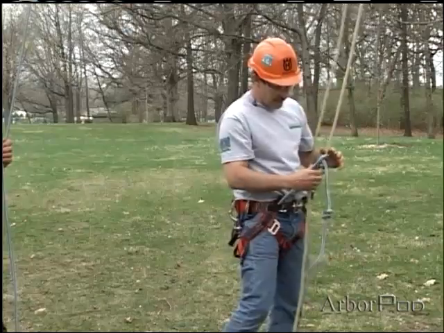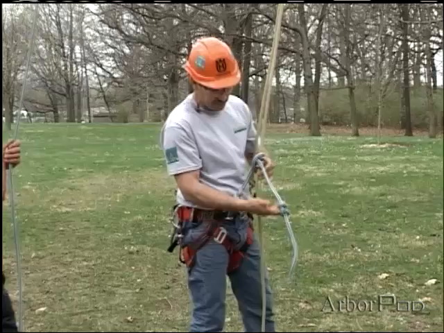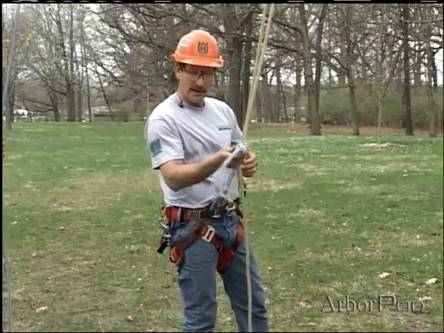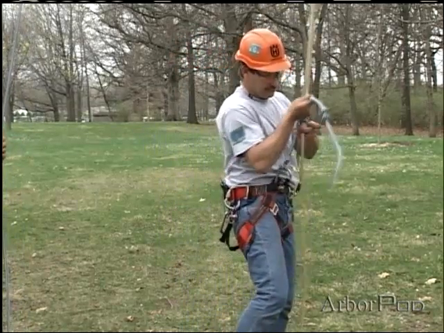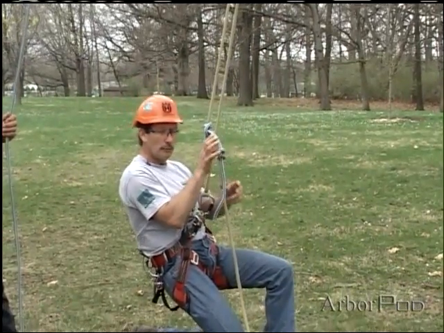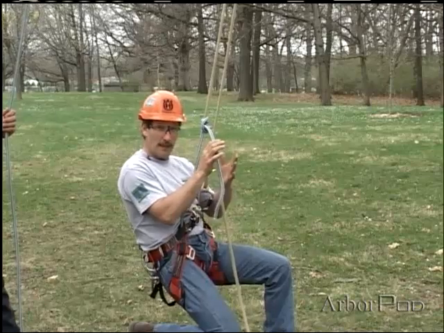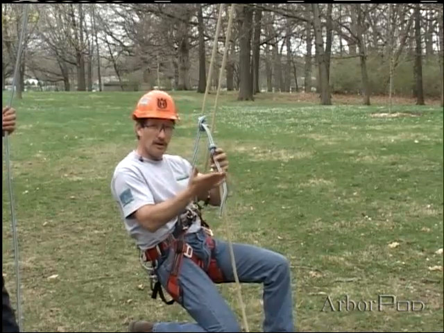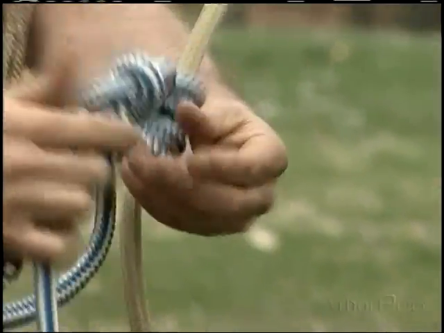Okay? It's very important with the Tautline hitch, especially in synthetic rope, that we have a stopper knot, because the Tautline hitch has a tendency to roll, and in fact it can roll right to the stopper knot. That would stop it. Without a stopper knot, it could roll off the end. So very, very important that we use a stopper knot.